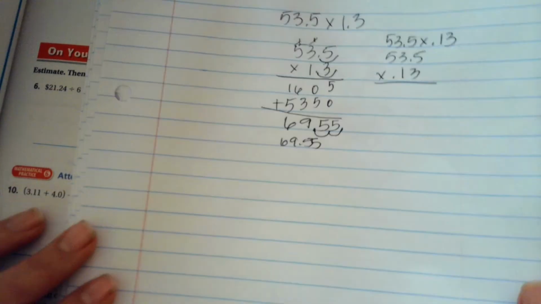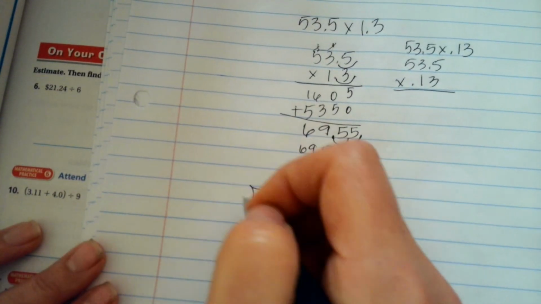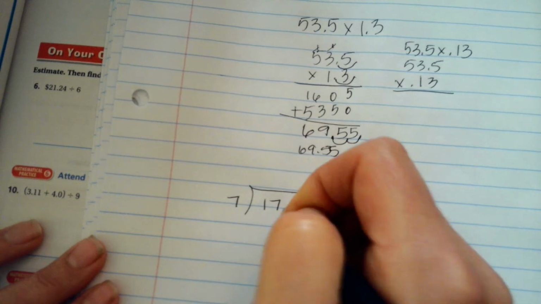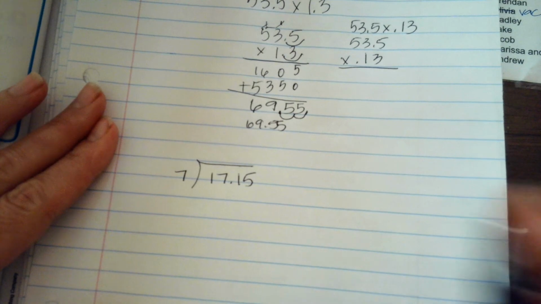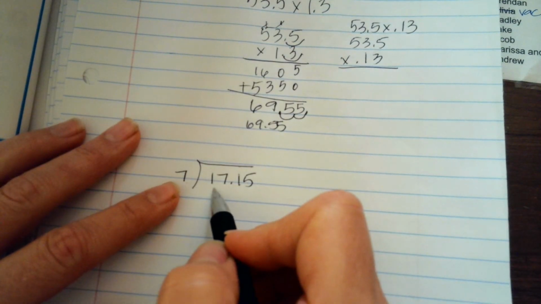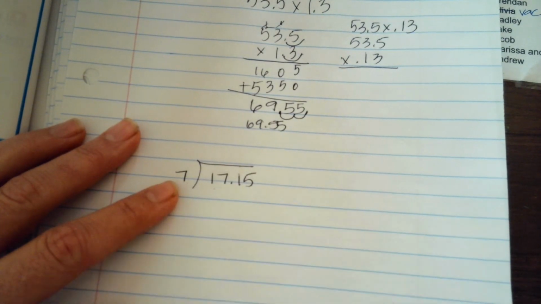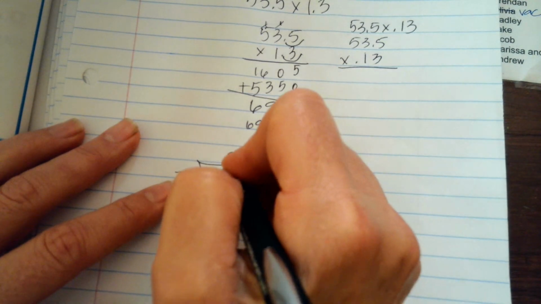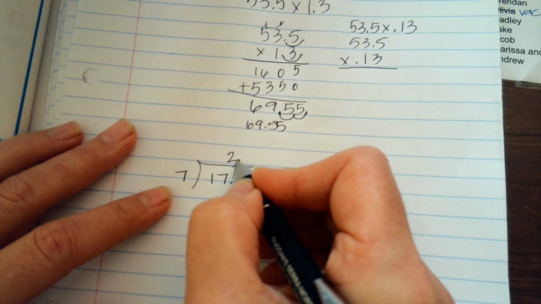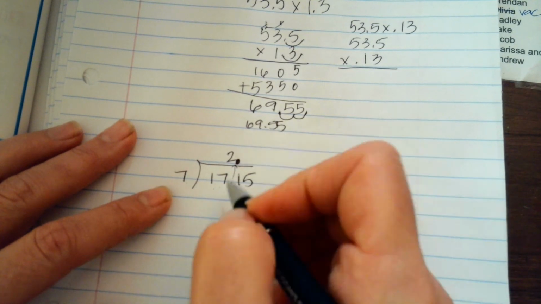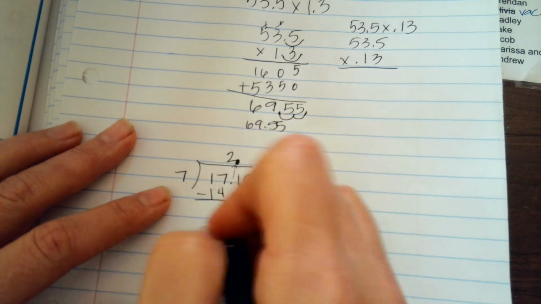For division, if we have 7 and then we have 17.5, our first step is to ask, how many 7s fit into 1? None. How many 7s fit into 17? 2. And then wherever the decimal is here, you bring it up. So my decimal's here, I keep it there, and then I keep going on my steps.